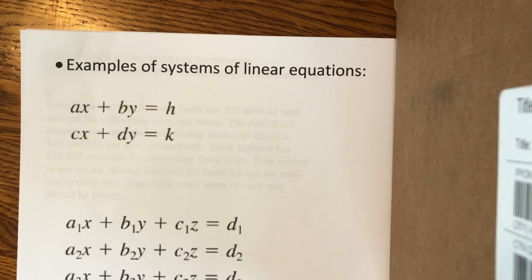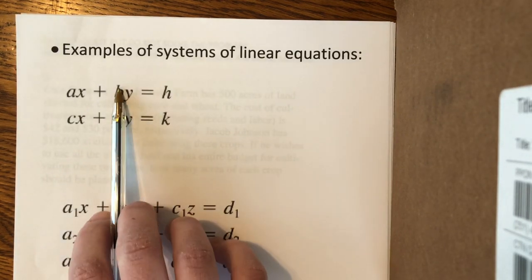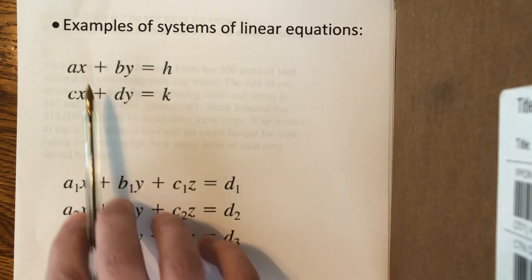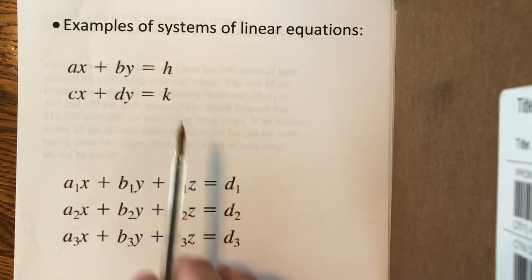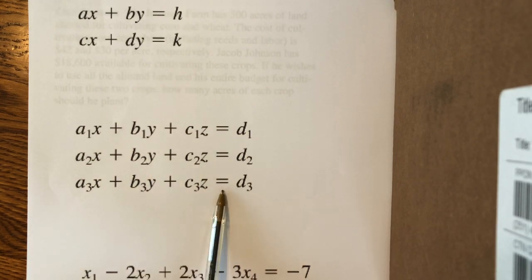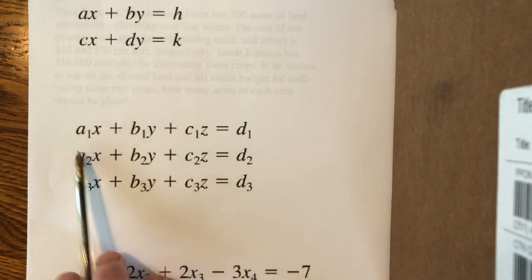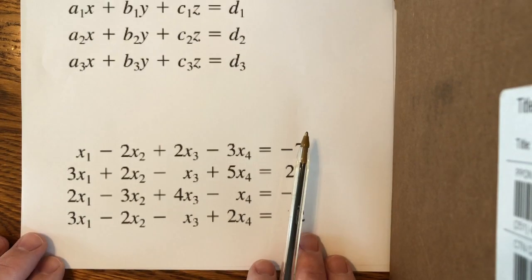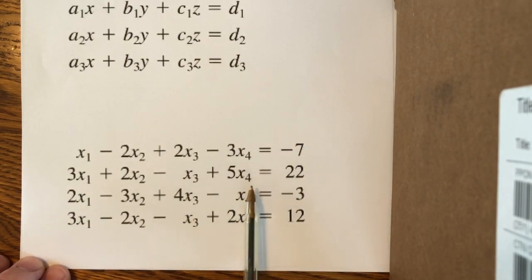Okay, anyway, so like I was saying, what we want to be able to do in our class is handle systems of this type, which will eventually be called a 2 by 3 matrix, and then of this larger type, which will eventually be called a 3 by 4 size matrix. We may explore these, but I wouldn't worry about solving anything this large on any test.